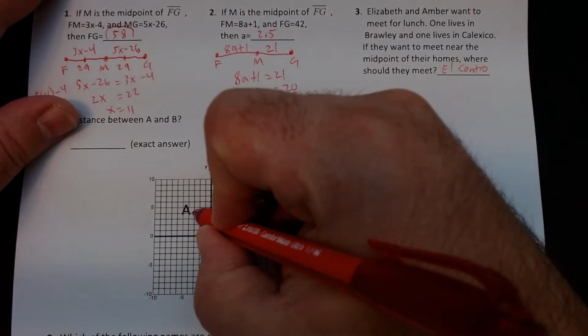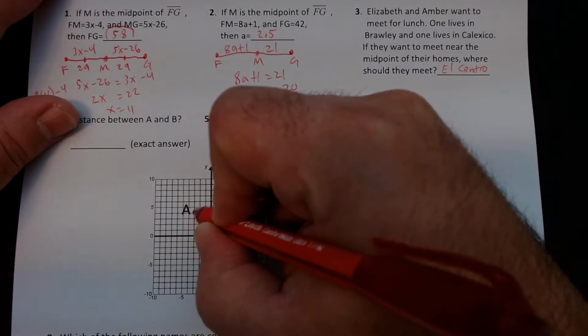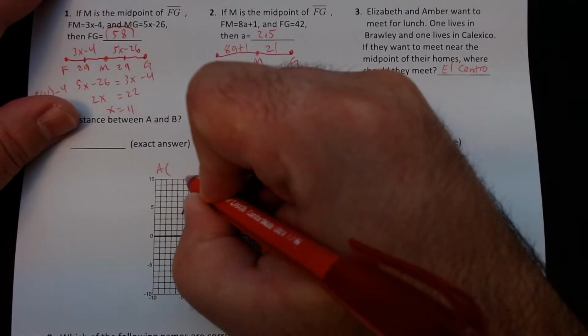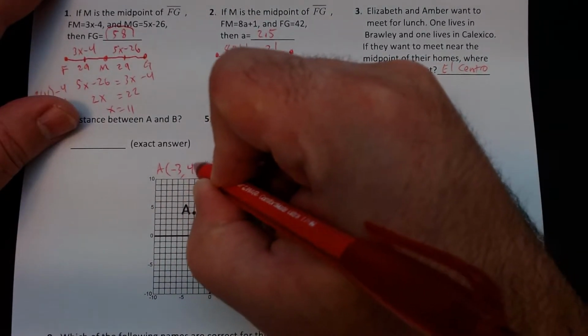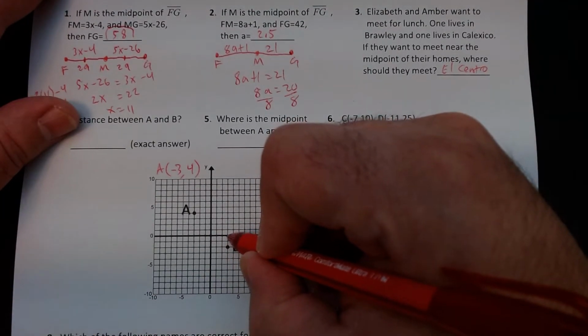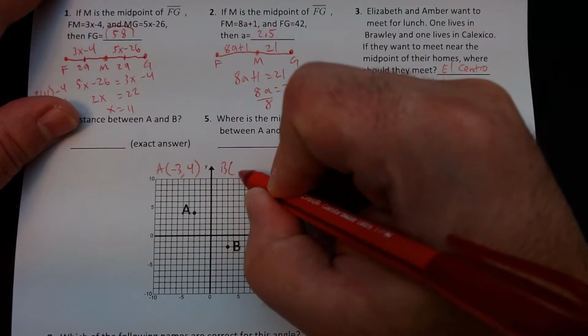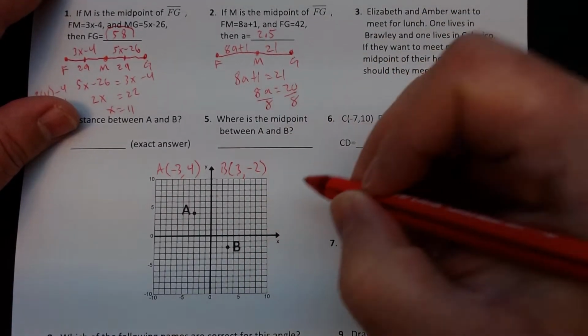So if I get this coordinate, I go, okay, I go 1, 2, 3 to the left, 1, 2, 3, 4 up. So A is going to be -3 because it went left, and it's going to be +4 because it went up. For B, the coordinate is 1, 2, 3 to the right, and 2 down. So for B, you'd go +3, but since it went down, it'd be -2.